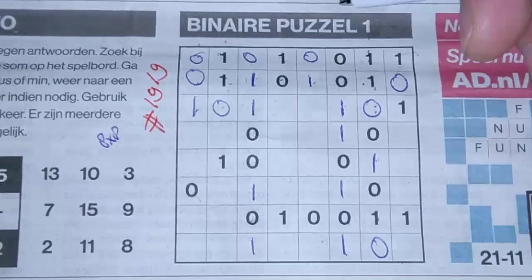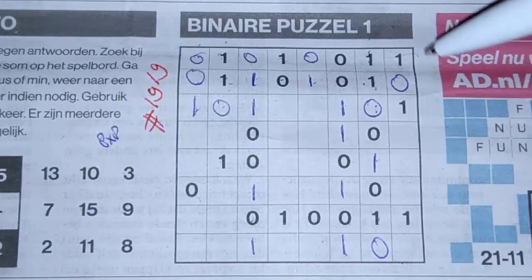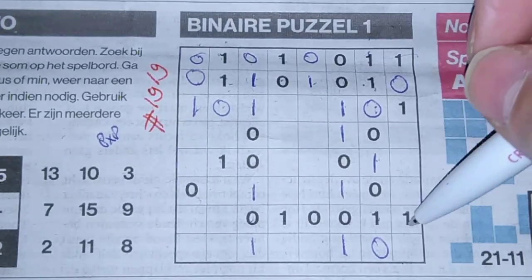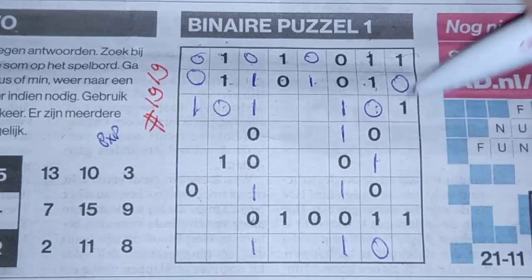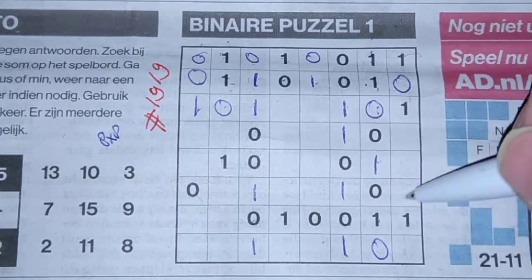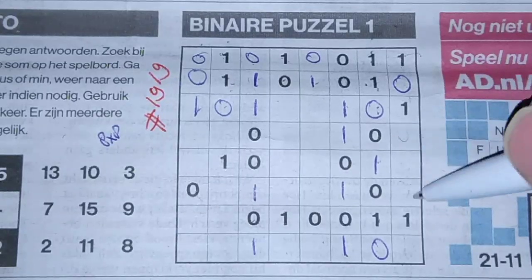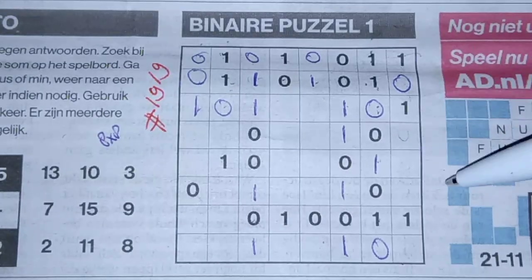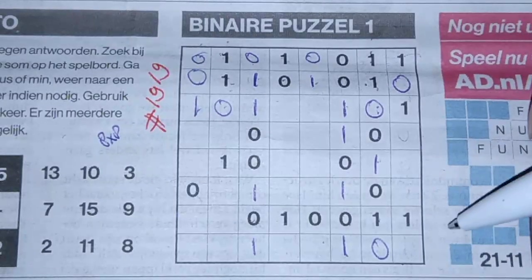Interesting. We have 3 ones. If I place number 4 here, then the rest are zeros, and 3 zeros in a row in this column is not allowed. One of the rules.